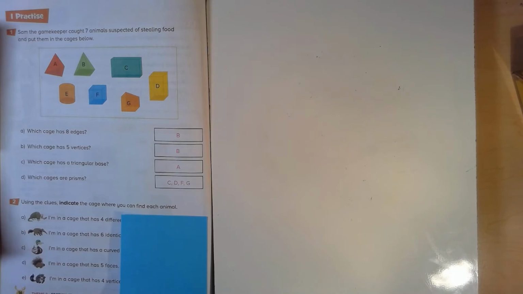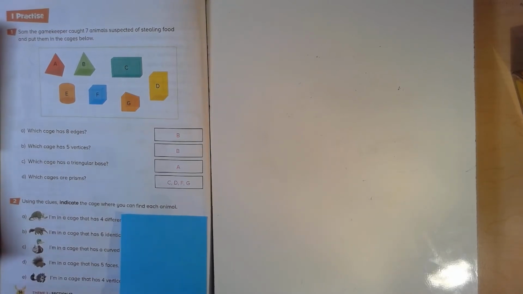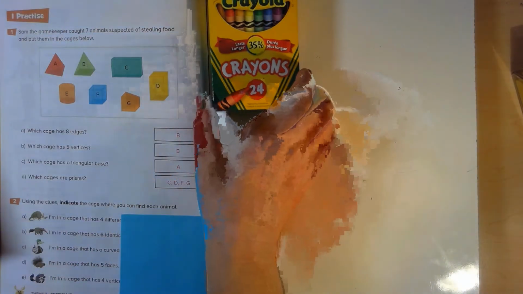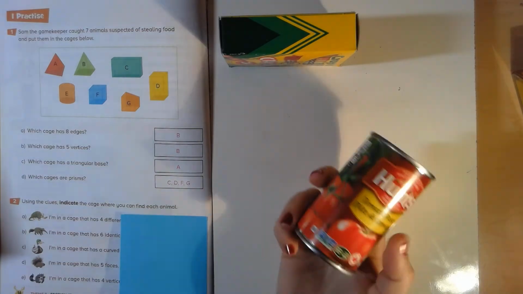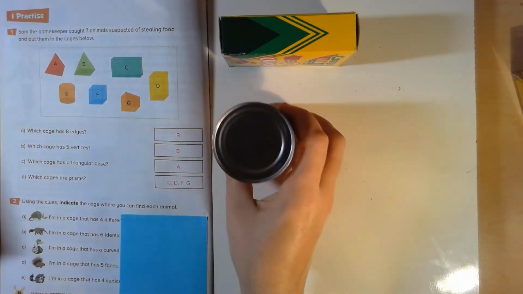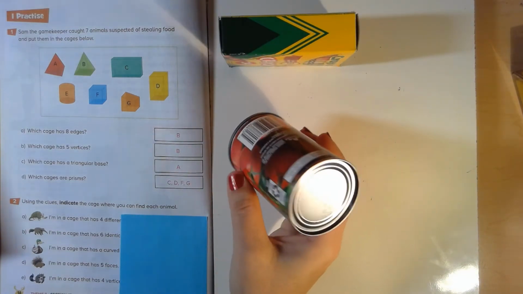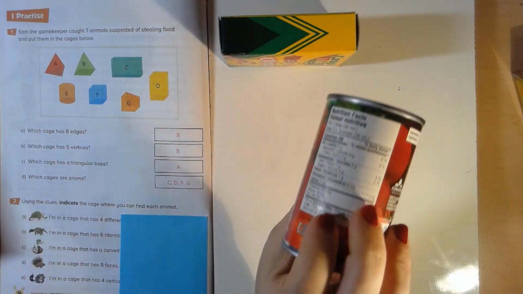If you're at home, if you're at school, look around. What are some geometric shapes, some geometric solids that you see around you? So I'm going to look around me. I've already shown you I had a box of crayons. And we said that the box of crayons is a prism, rectangular prism. Let's see what else I have. Well, I went and collected some things. I found a can of tomato sauce. So that's going to be a curved body. And it has no vertices. It's got a curved surface.